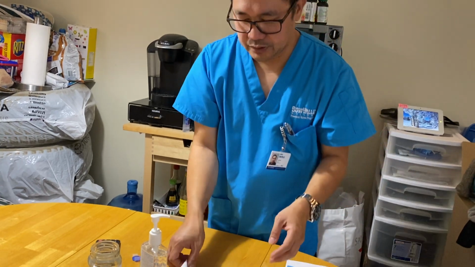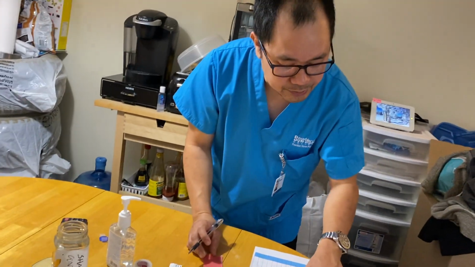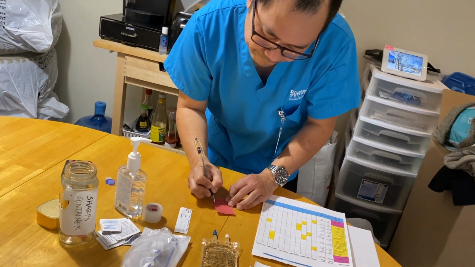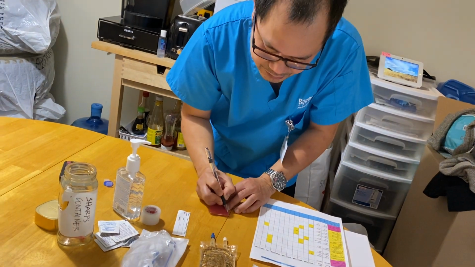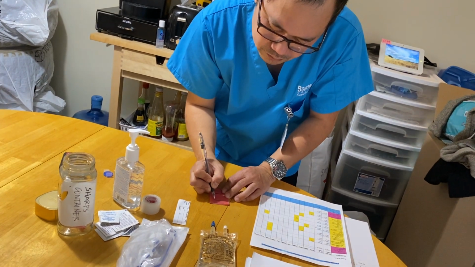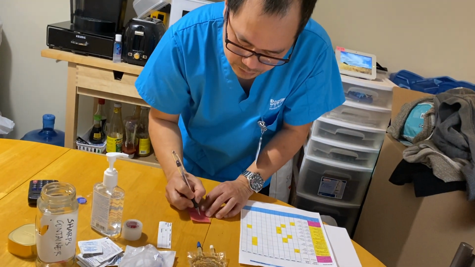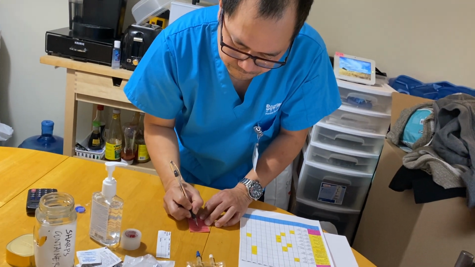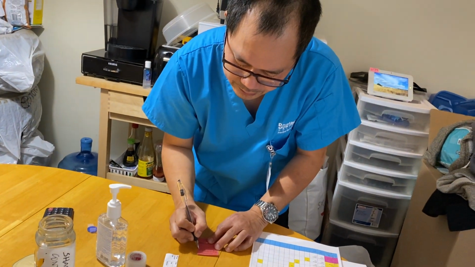Then I'm going to label my medication mini bag. So patient's name Shinok Allison. Medication's name is dexamethasone 4 mg IV piggyback every 6 hours, 4 mg per 50 ml normal saline IV piggyback.